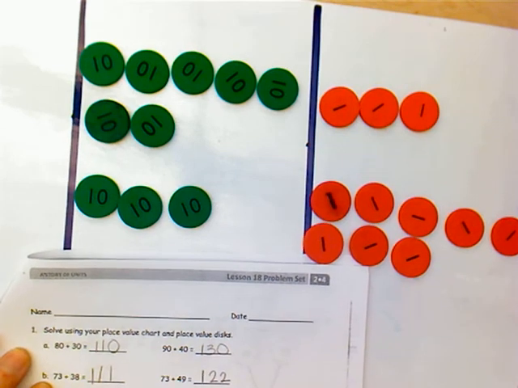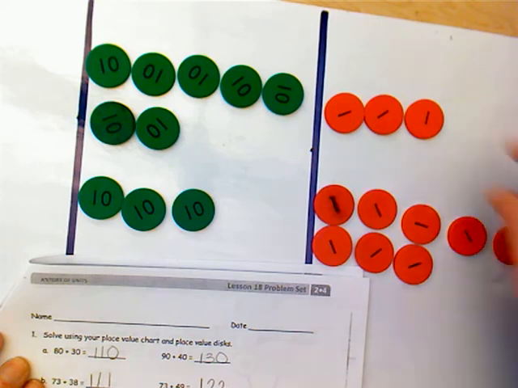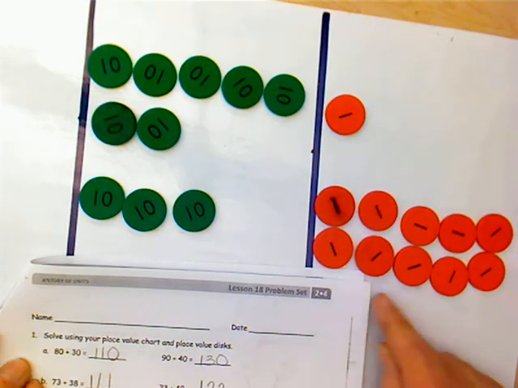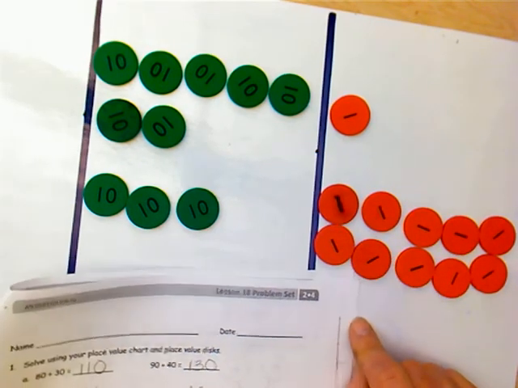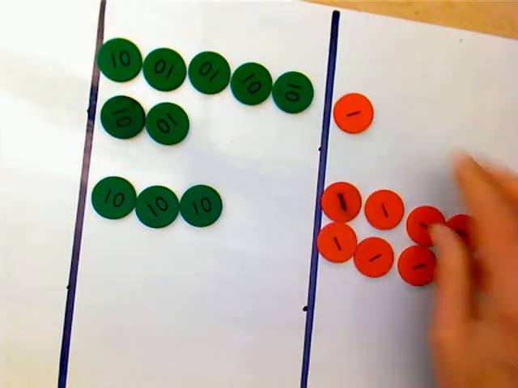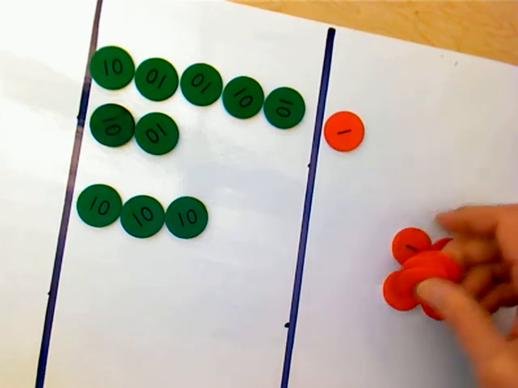All right, so I'm looking at my two add-ins, 73 and 38. The first thing I want to decide is, can I compose a 10? Well, if I move these guys down here, I can very quickly see that I do have a 10. So I'm going to take that 10 and I am going to exchange those 10 ones for a value disk of 10.